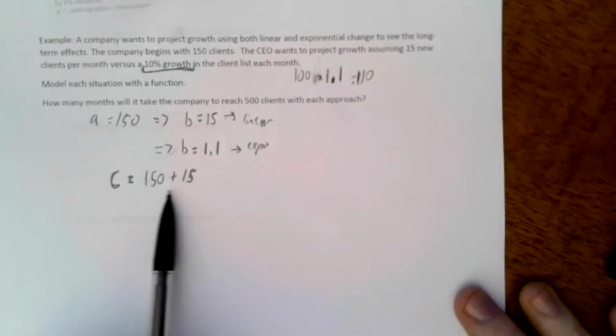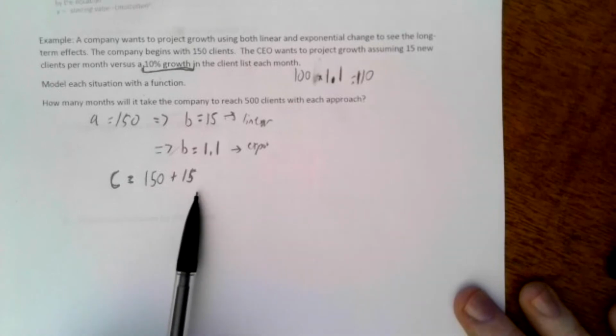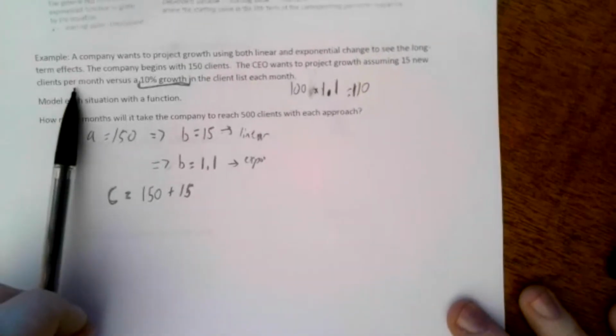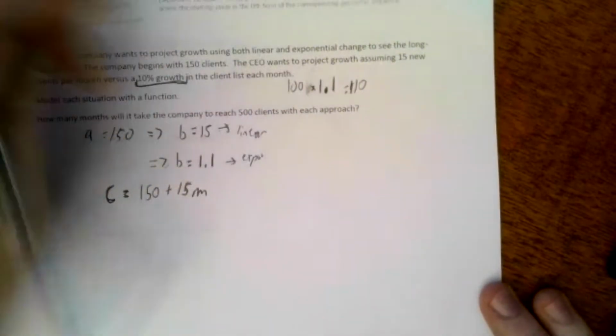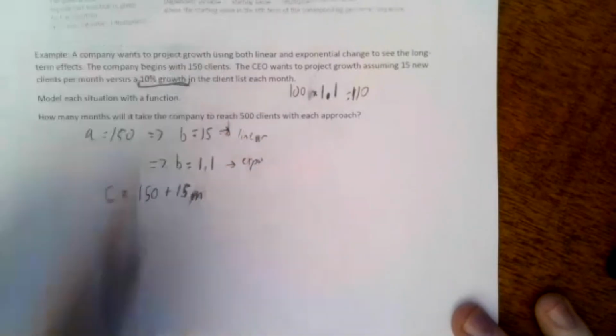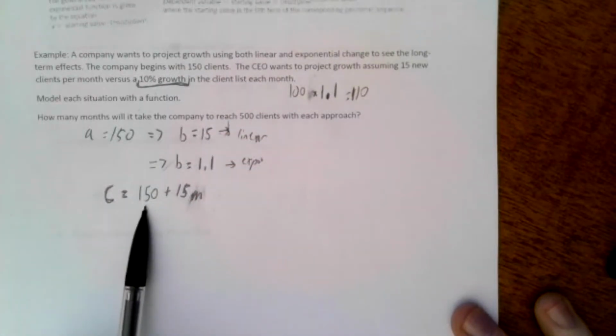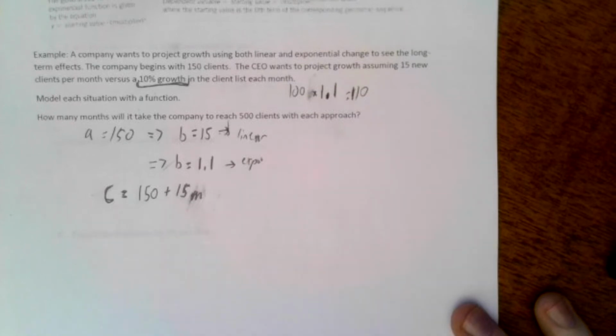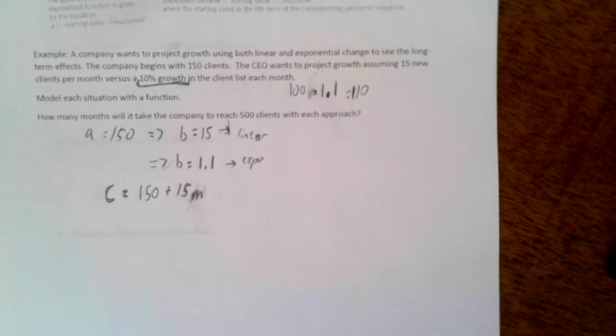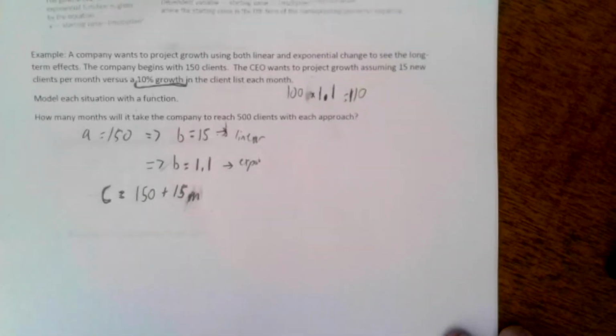So we have 150 plus 15, and we're assuming that we get 15 new clients per month, right? So it just depends on how many months have passed. So I'm going to just label that M. So our growth of our clients is just 150 plus 15 times however many months have passed. And then we can do the same thing for exponential, right?